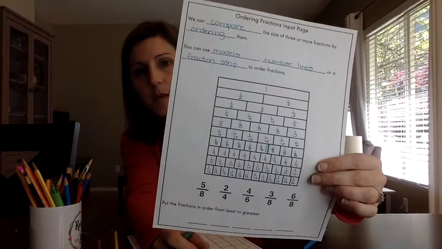And now we can put these fractions in order. So let's see, 5/8. Oh, I can't color it in evenly. Okay, I'm just going to put my finger on 5/8. 1, 2, 3, 4, 5. Okay, so I'm just going to put a little teal mark right here to show where 5/8 would be. I'm going to color this teal so I remember that's where that goes.